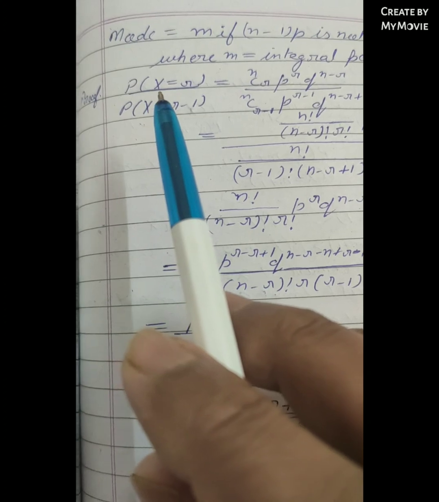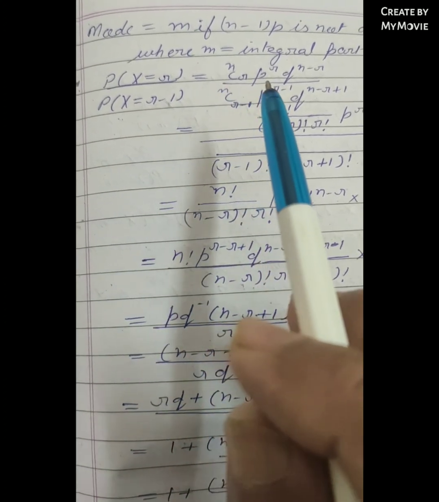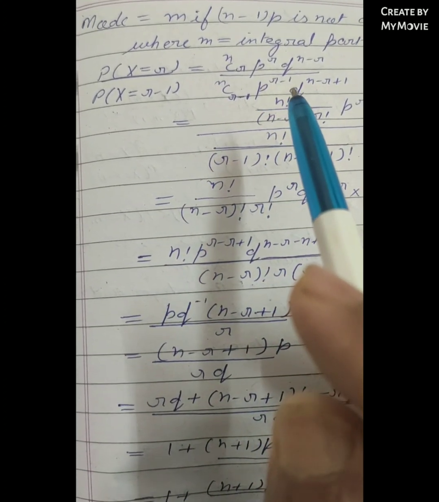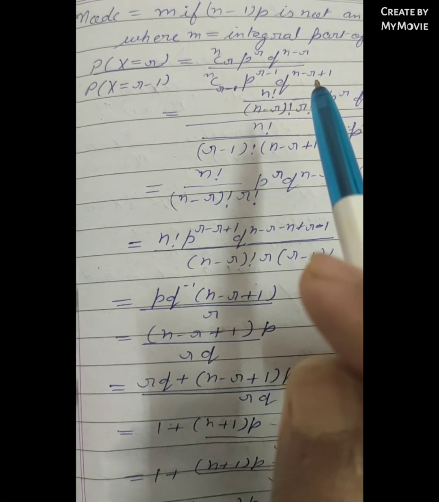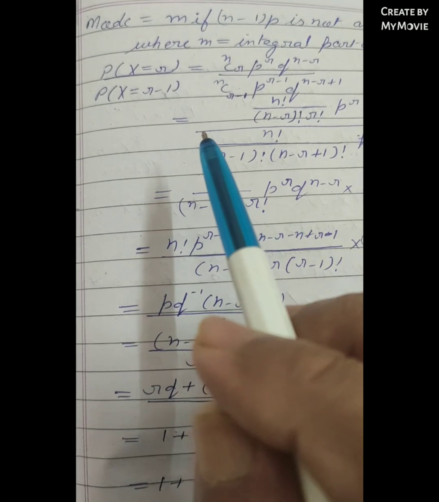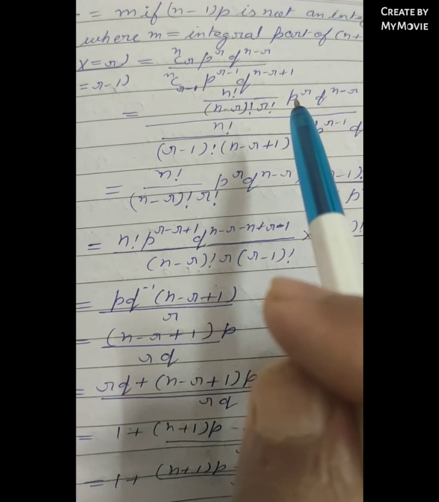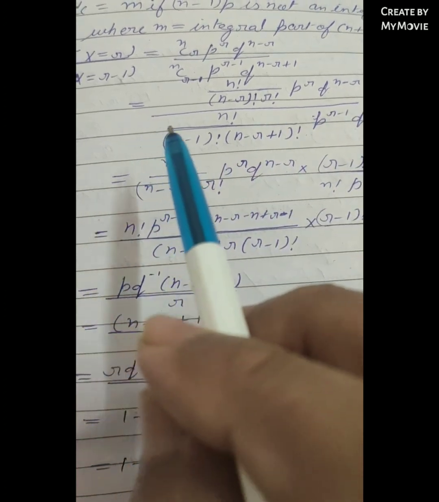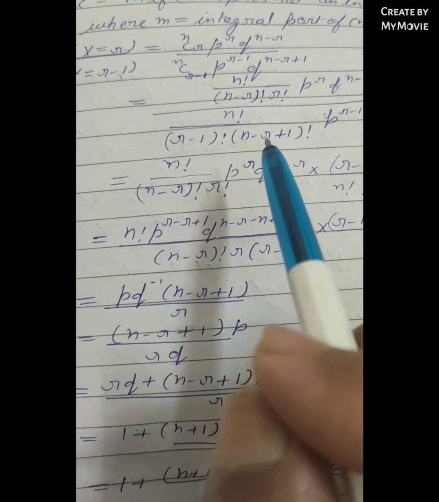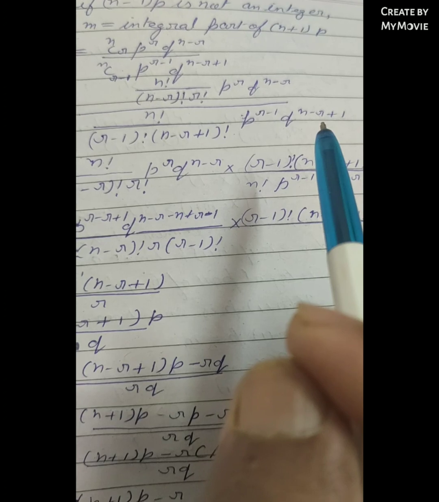Now proof: P(x = r) upon P(x = r minus 1) is equal to nCr p raised to r q raised to n minus r upon nC(r minus 1) p raised to r minus 1 q raised to n minus r plus 1, that is equal to n factorial upon (n minus r) factorial into r factorial p raised to r q raised to n minus r upon n factorial upon (r minus 1) factorial into (n minus r plus 1) factorial p raised to r minus 1 and q raised to n minus r plus 1.